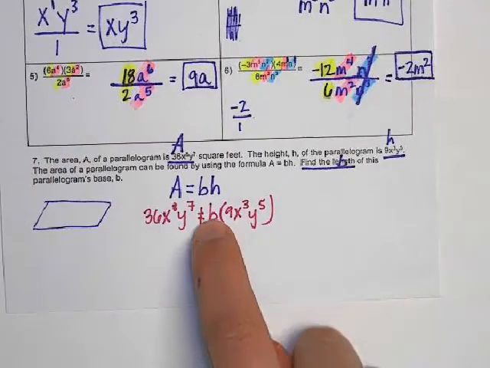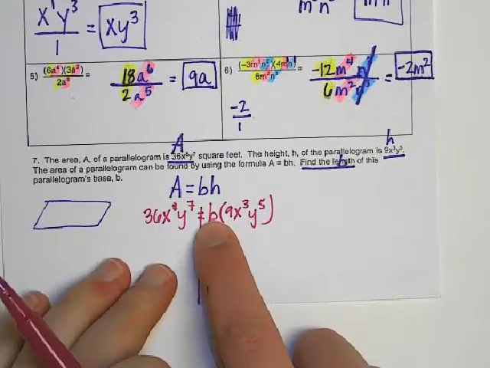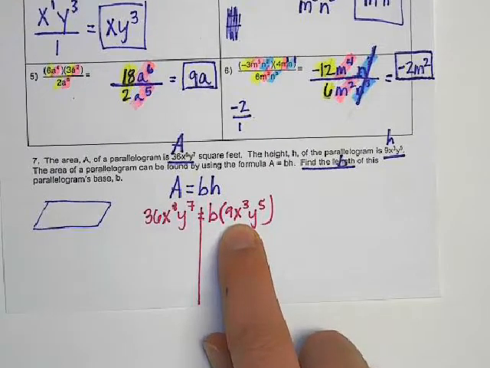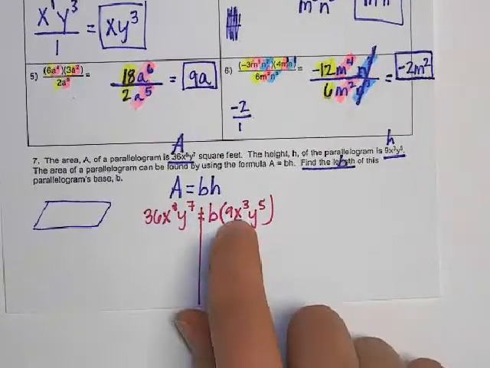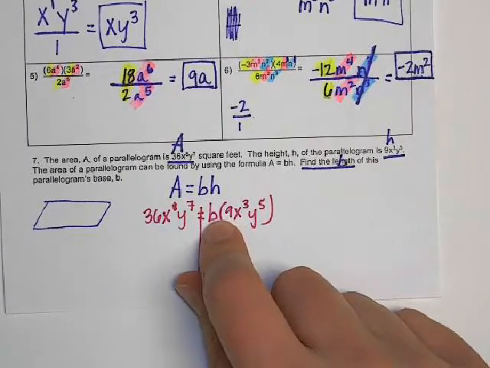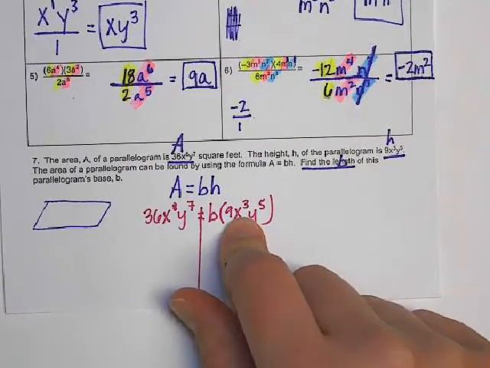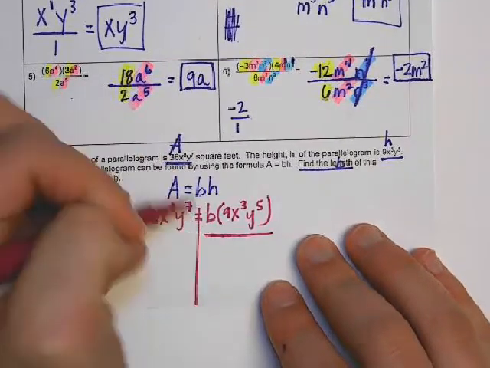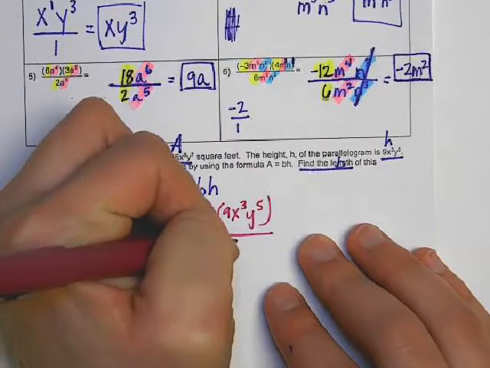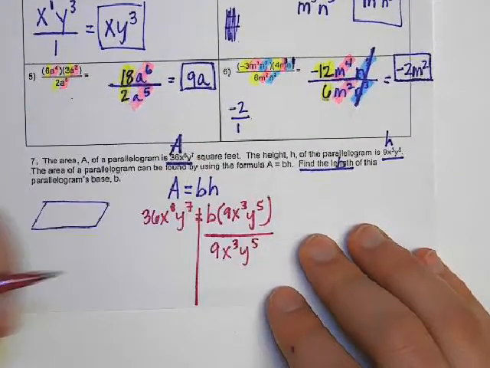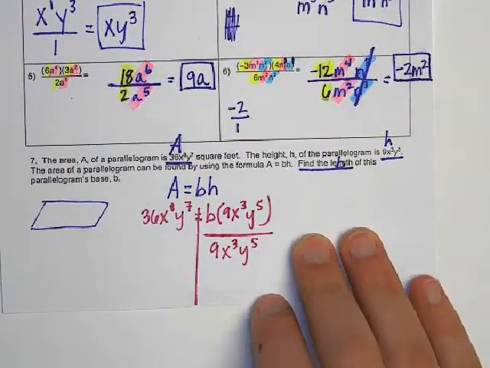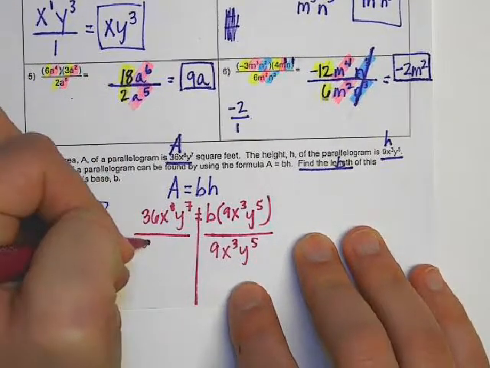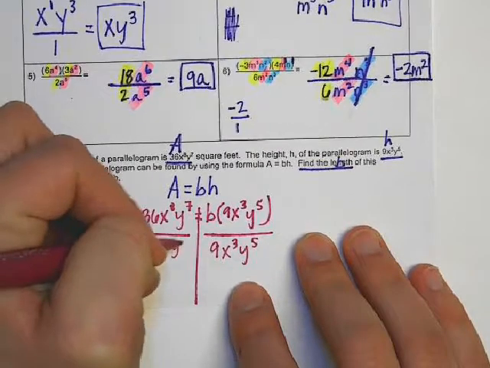It wants to know B. Well, what operation is happening between the base and the height? Multiplication. So what's the opposite of multiplication? Divide. So I'm going to divide by 9x cubed y to the fifth. I'm going to get rid of this so I can get B by itself. And what I do to one side, I do to the other. 9x cubed y to the fifth.